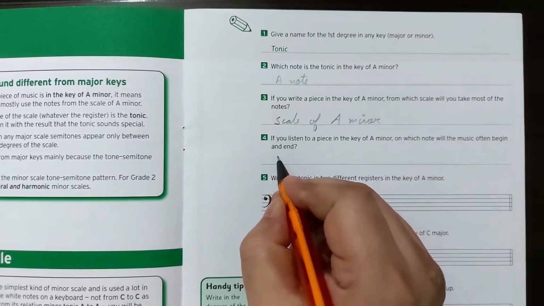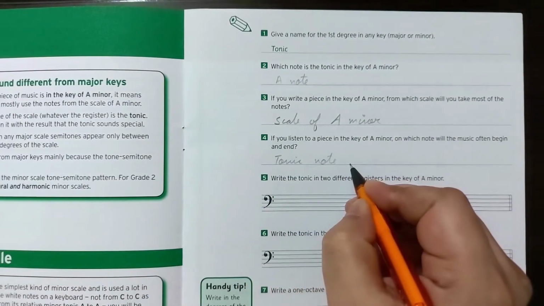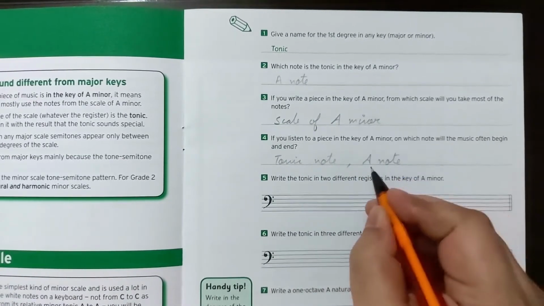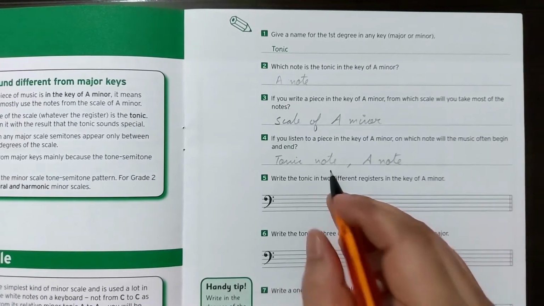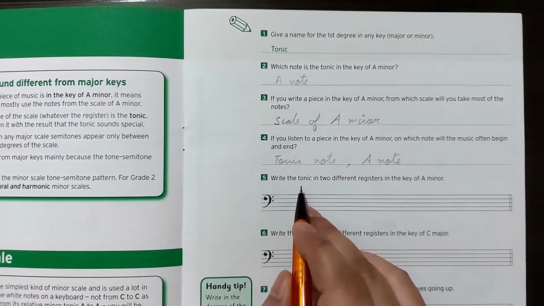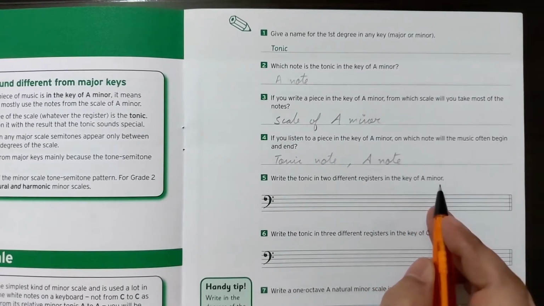Simple. Either you can write tonic note, or you can write A note, because A note is the tonic note. Okay, and you finish and begin the music with A note only, or a tonic note only. Yeah. Now next is, write the tonic in two different registers in the key of A minor.